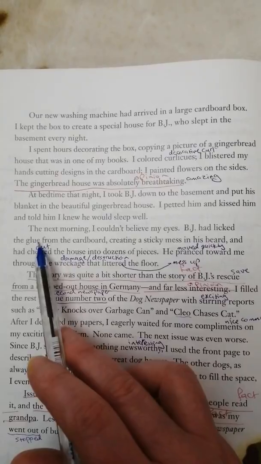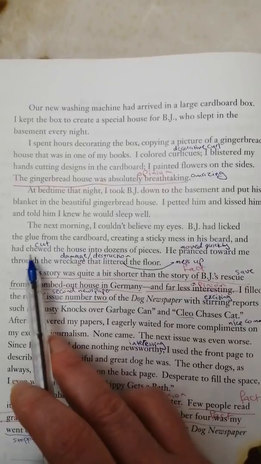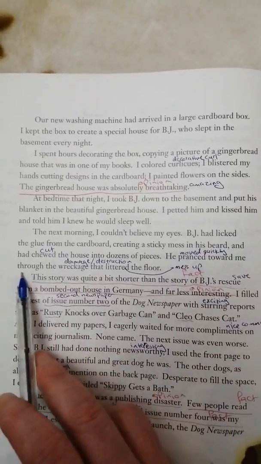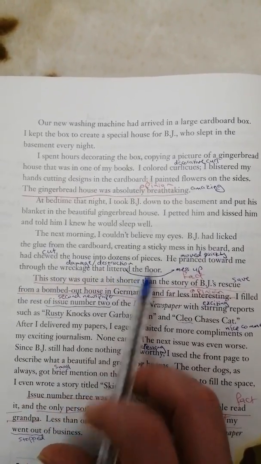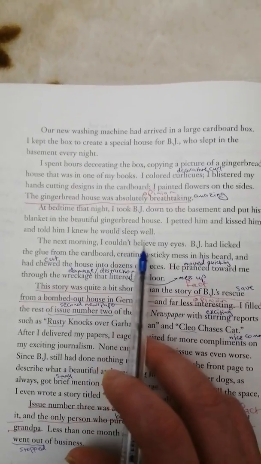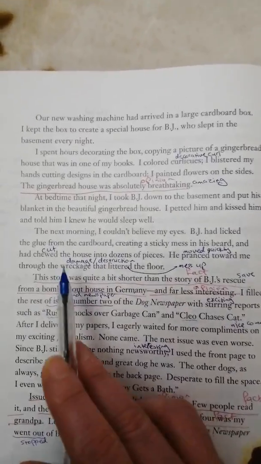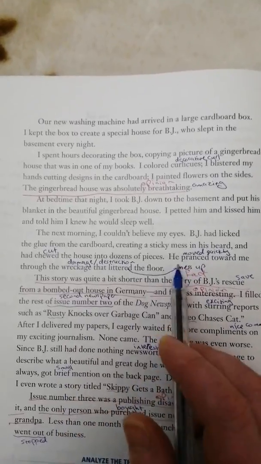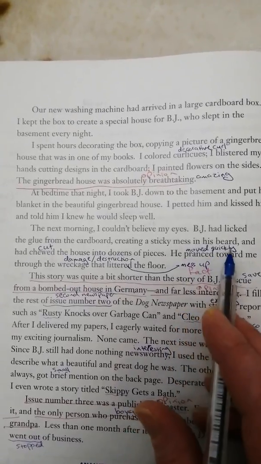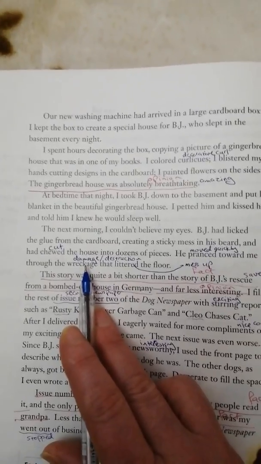BJ had licked the glue from the cardboard, creating a sticky mess in his beard, and had chewed the house into dozens of pieces. He pranced toward me through the wreckage that littered the floor. Now, in the second morning, when she went to see BJ, she couldn't believe her eyes. He licked all the glue on the cardboard. He cut all the house into pieces, and he littered the floor. He made a big mess on the ground, and he ran toward her between the wreckage, the damage, the destruction of the house that he made in the basement.